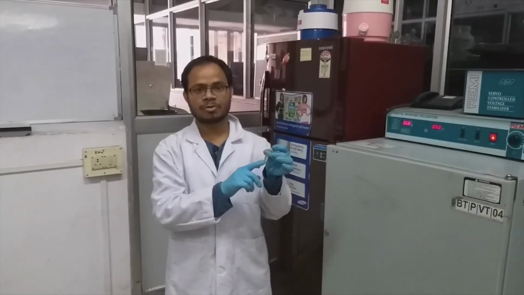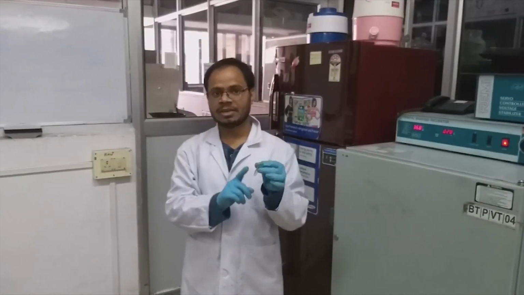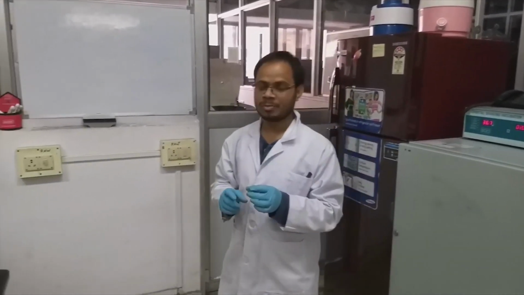Now we got sufficient growth for transformation. We will centrifuge the cells and plate them suitably.